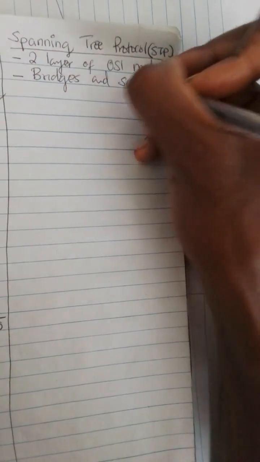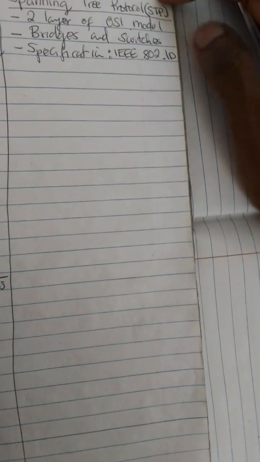It works in bridges and switches. Then the specification for this protocol is IEEE 802.1D. That's the specification for this protocol.